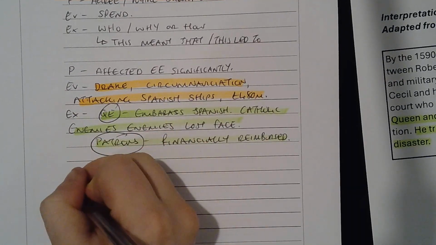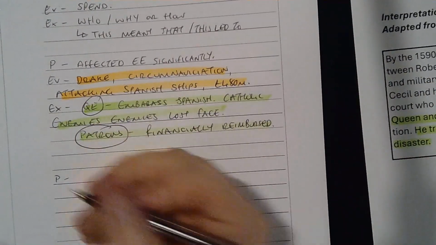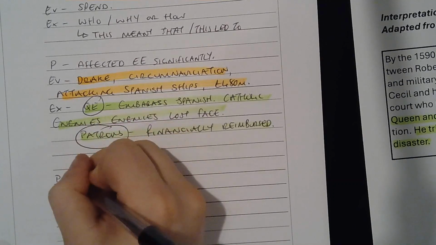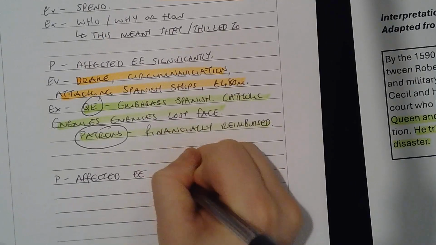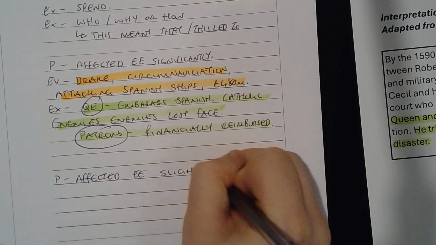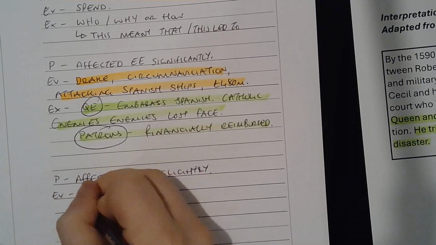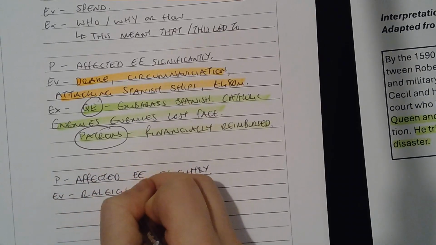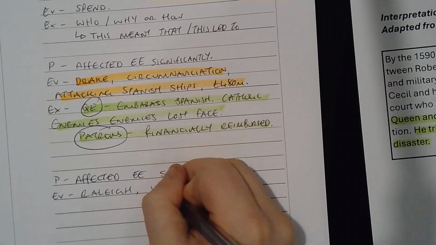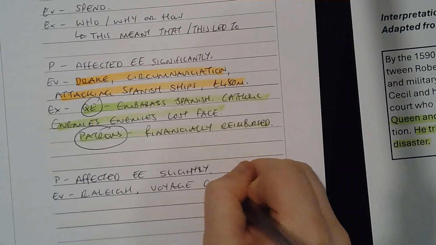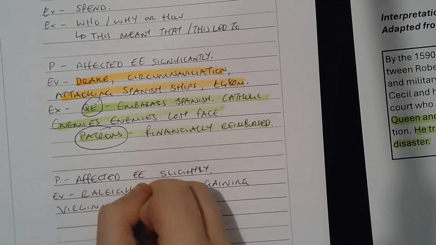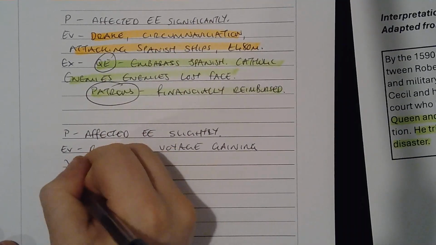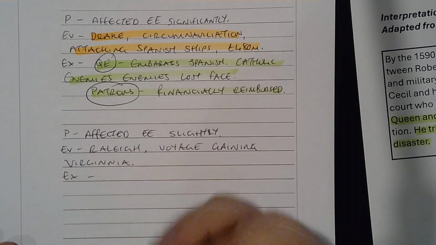Now I might go on to talk about, I should go on to talk about, another voyage of discovery because I need 2 marks. So I might be saying it affected Elizabethan England slightly. I might talk about the evidence of Raleigh and the fact that his voyage was about gaining Virginia. And my explanation there then, so who is that significant for?